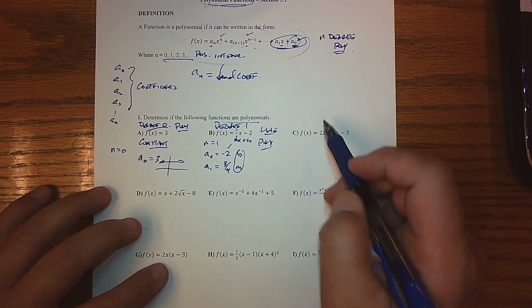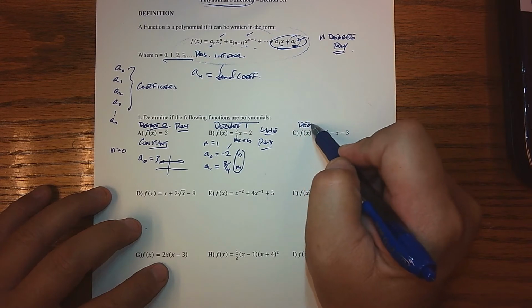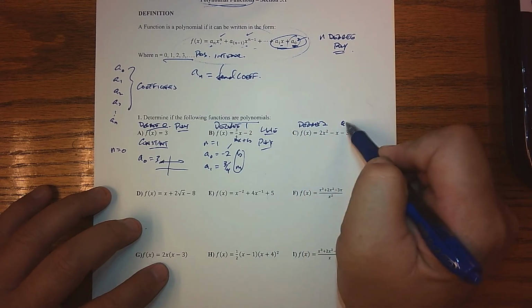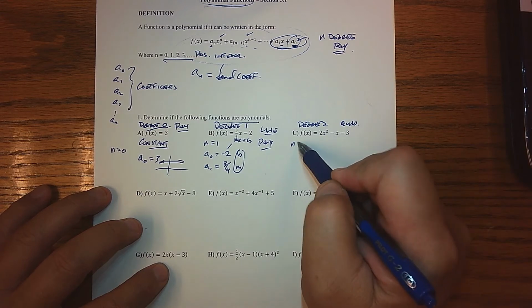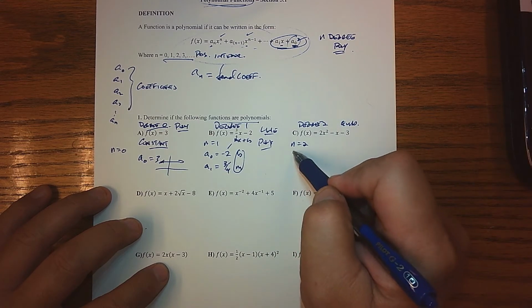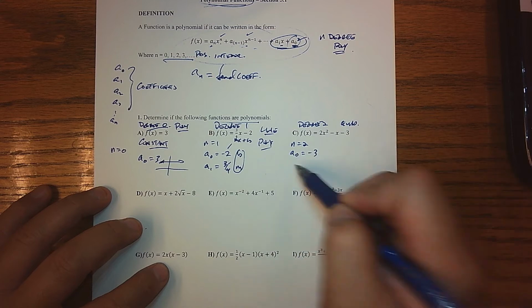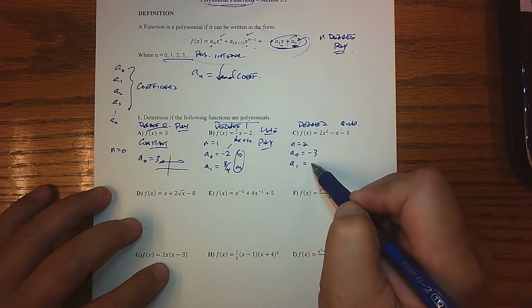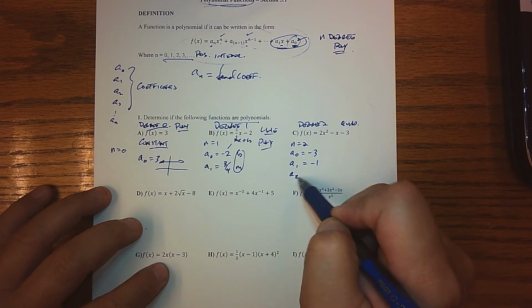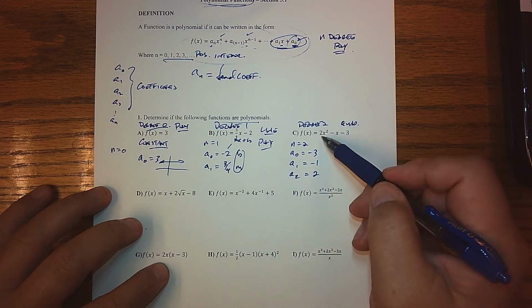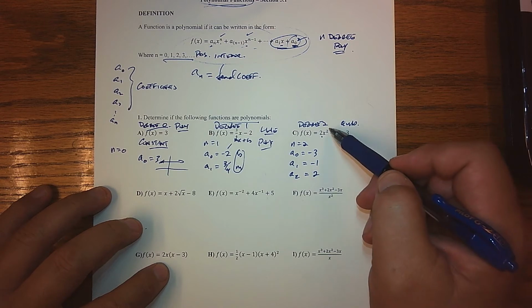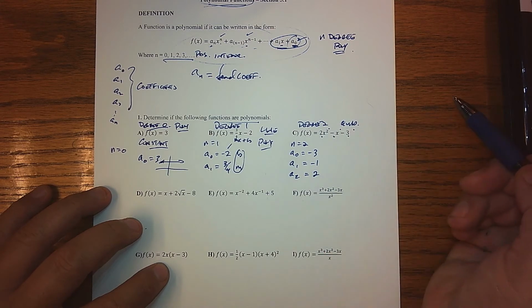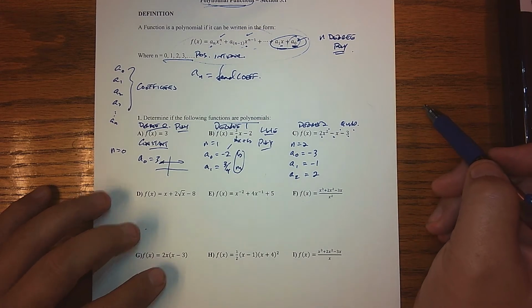Here's another one. We know this to be degree 2, and we also know it's a quadratic. In this case, n is equal to 2, and our a sub 0 is negative 3, our a sub 1 is negative 1, and our a sub 2 is positive 2. So the leading coefficient, the next coefficient, and the next coefficient. n is 2, n is 1, n is 0. So we're just going downhill from there.